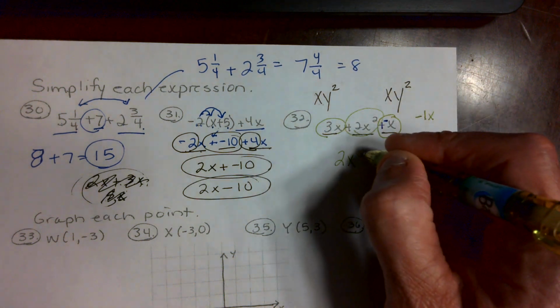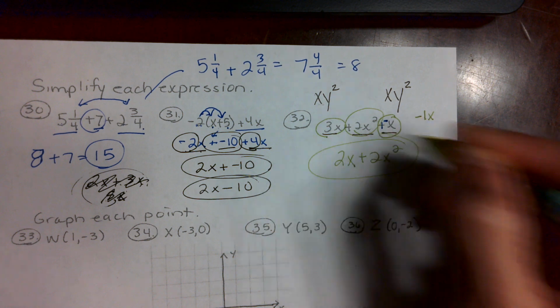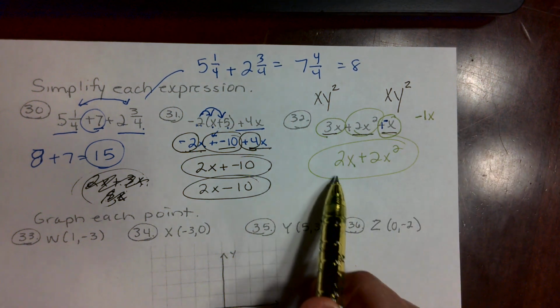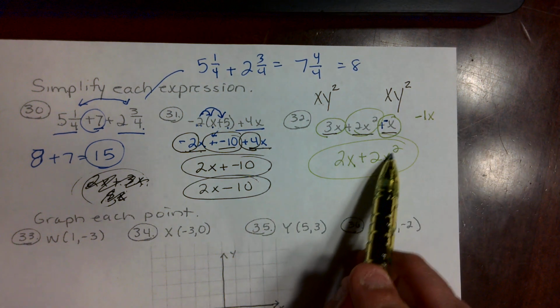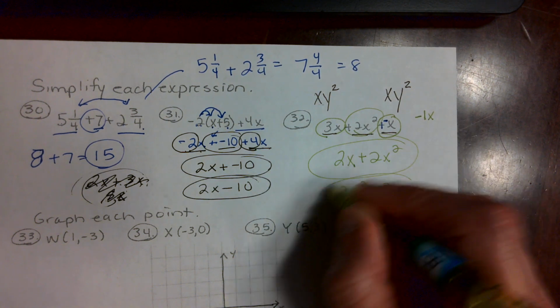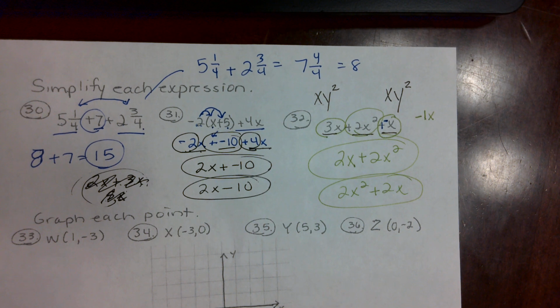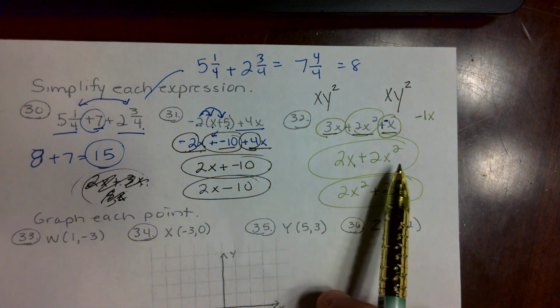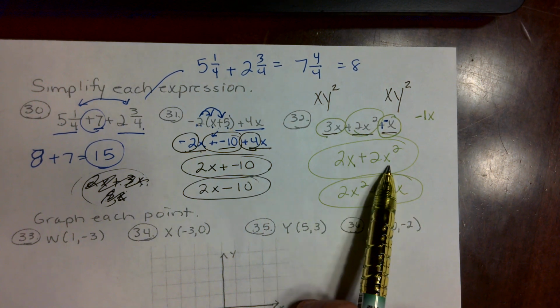The middle term cannot be combined. I cannot put those together. Typically we want to put the higher power first, but I won't mark it wrong right now. But they're both the same thing, so either way is fine. Okay, no go. Can't put them together.